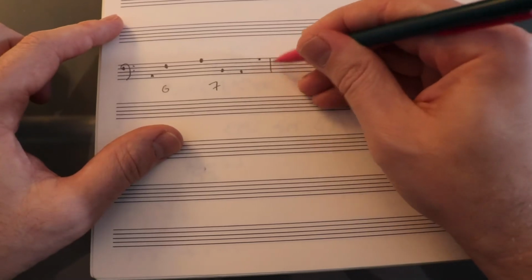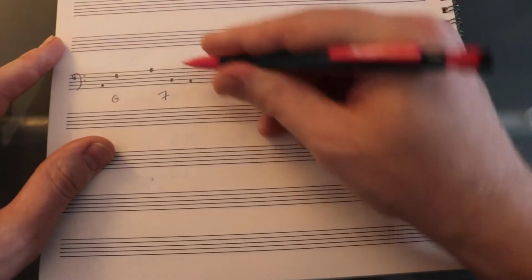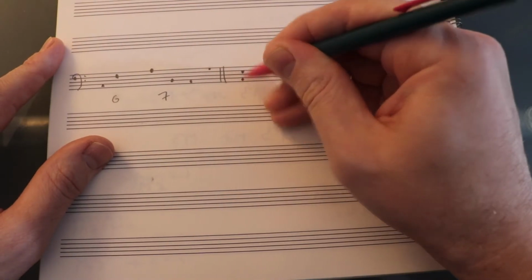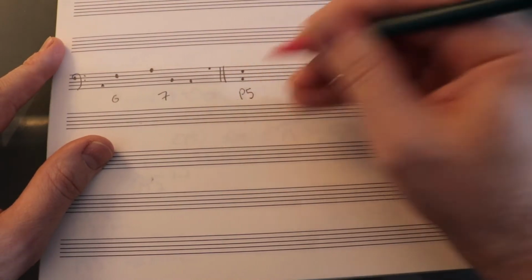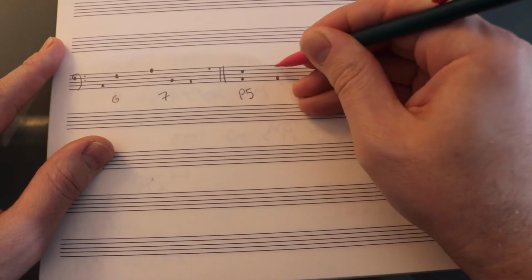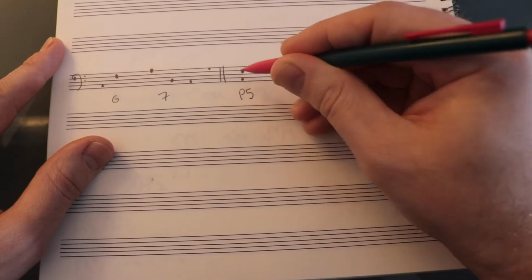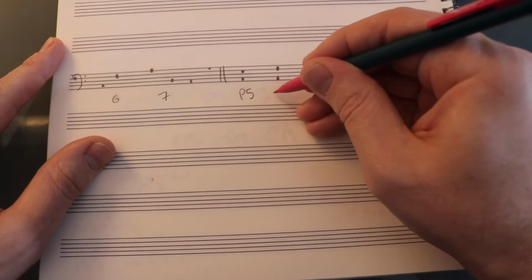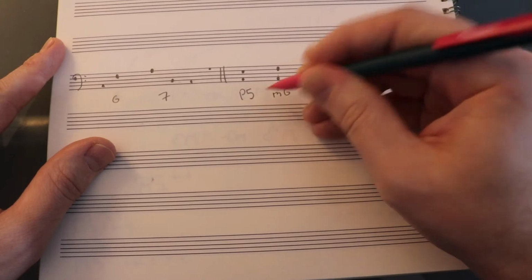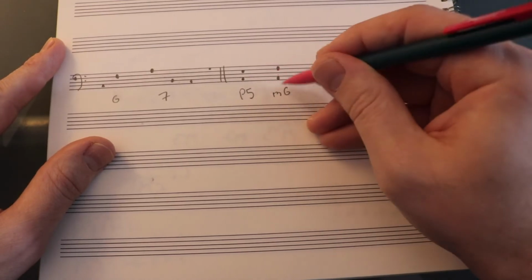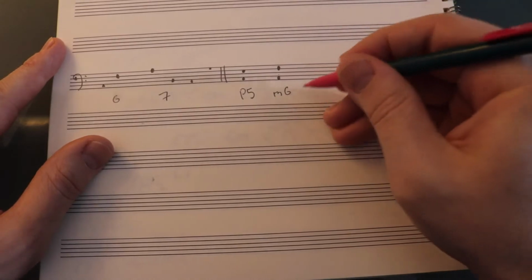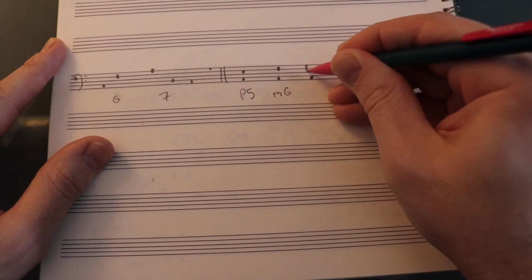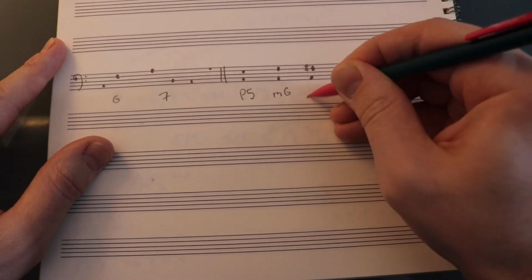All right, so let's talk about the quality. I'm going to start a new example over here, continuing on the bass clef. Let's start with a perfect fifth, which is where we left off. Here's a perfect fifth, and I'm going to go a half step higher than that. So I went from A to E, now I'm going from A to F. That's a minor sixth. In other words, if it's a half step bigger than the perfect fifth, it's a minor sixth. A half step bigger than that, and it's a major sixth.